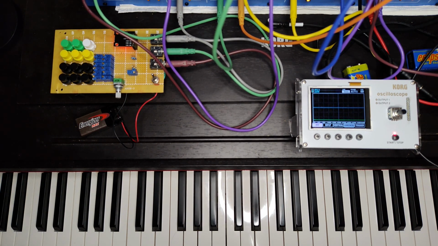Now, you can use any FM synth. If you've got one at home and you've always been scared to program it, you can turn all of the volumes or all of the depths of all the operators down to 0 except the 2.